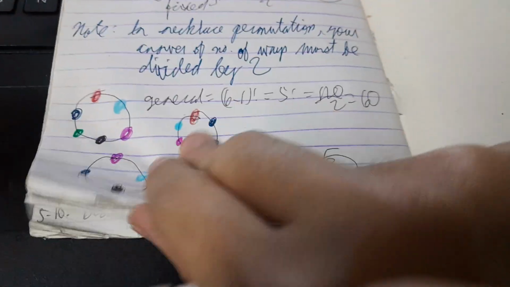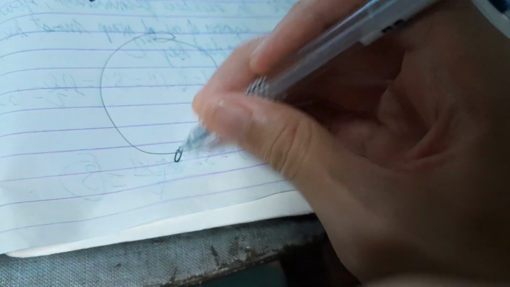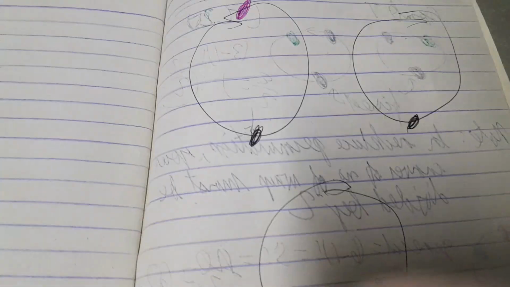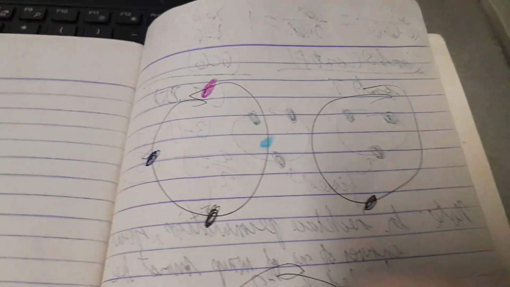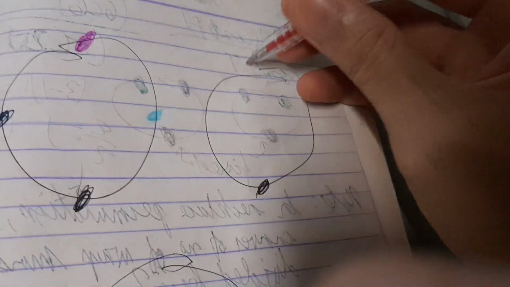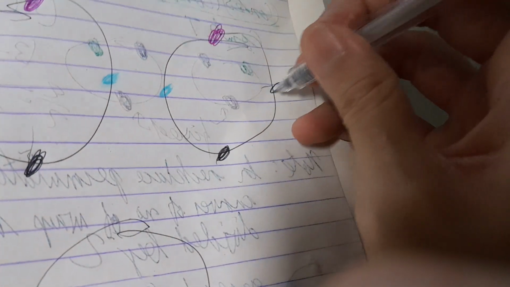What are the ways? Let me write it here. These are the possible ways of arranging the beads. The pink is in the middle. Then this one and this one are here. Once you flip this over, it will go like this. You notice that the pink is still there on the center stage, the light blue is to the left, and the dark blue is to the right. So that's considered one way.